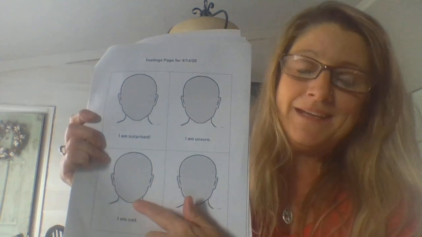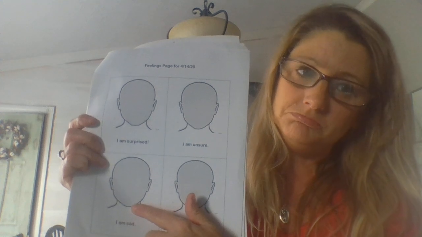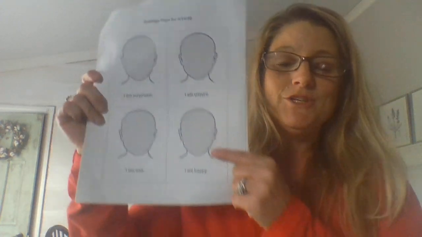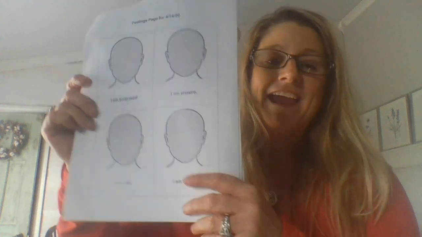The next one, I am sad. Show me what your face would look like if you're feeling sad. The last one is the best. Show me what you're looking like when you're feeling happy. There's your happy face. And I hope you're feeling happy when you listen to the stories that I get to share with you and talk to you about it again, because it makes me feel happy thinking about you guys. And I sure miss you all so very much.